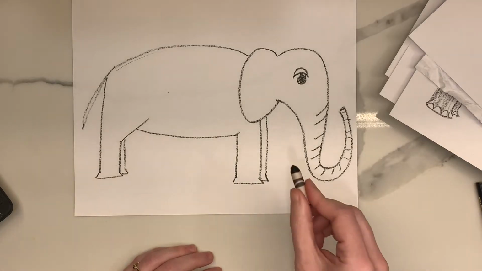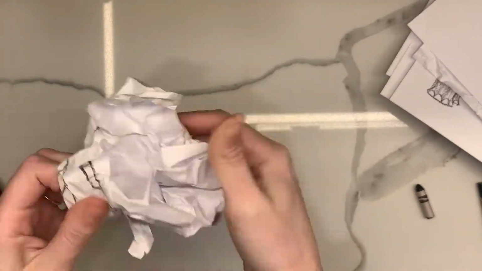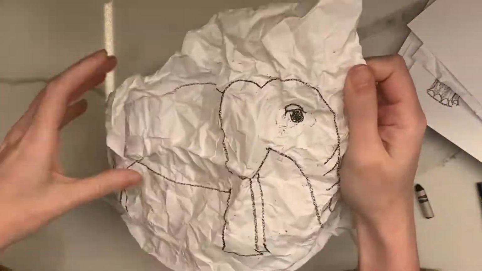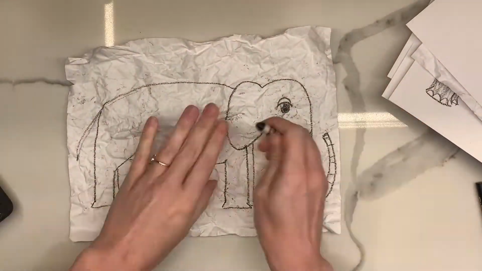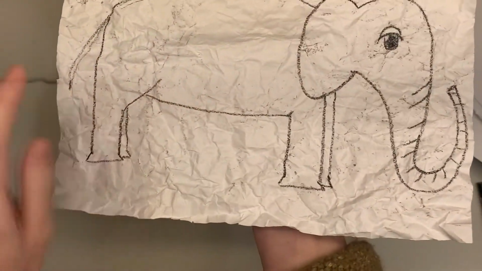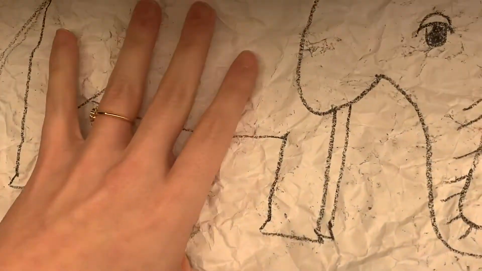So put your paper down, and you are going to crumple this and crumple this and crumple this. Open and close it. You can wrinkle it, smash it, step on it, whatever you'd like. But we're going to add all of these super big wrinkles, and then you can see a close-up there. We've got a texture closer to the elephant's skin.